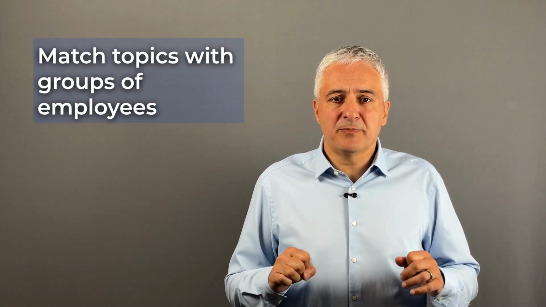And then you have to match these topics with specific groups of employees within your company, because what you do not want to happen is that you're pushing some topics towards employees that are not really relevant to them, because this would only cause a resistance from these employees towards security.